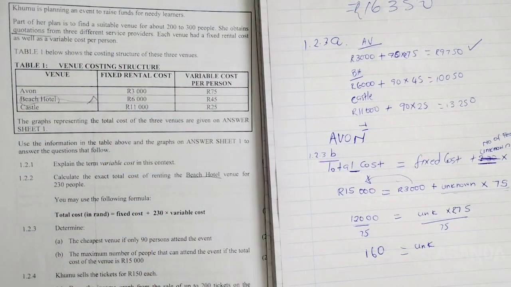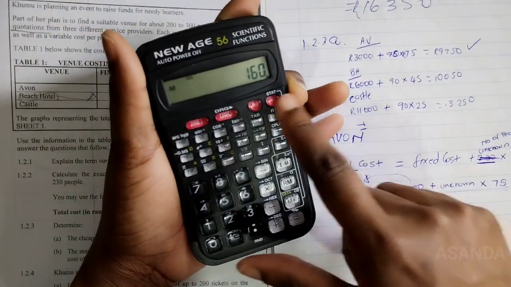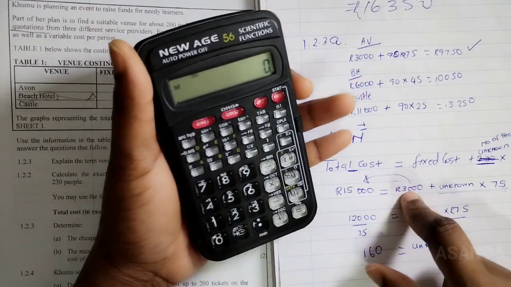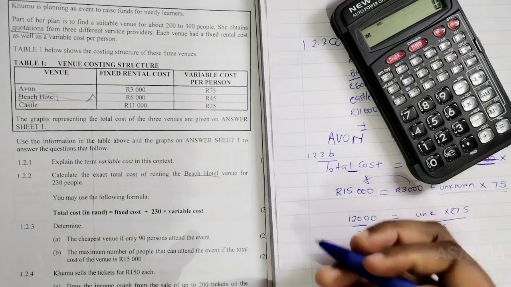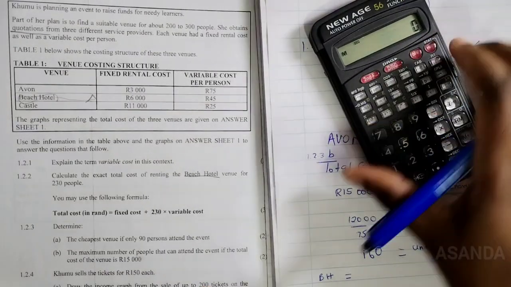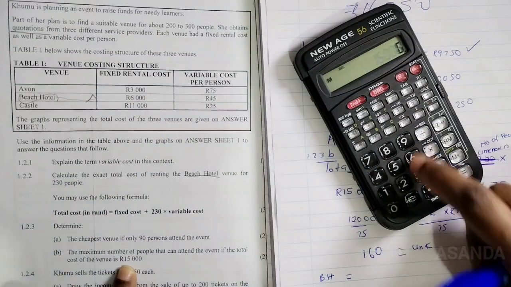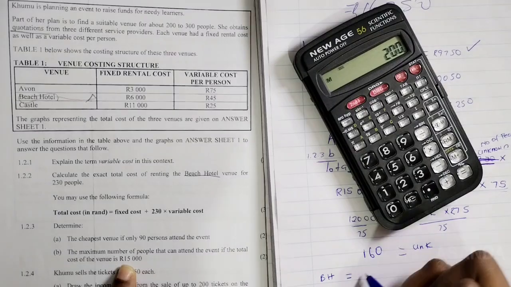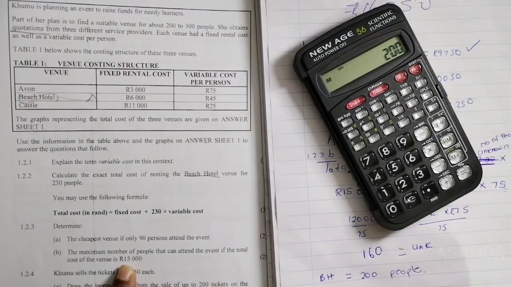Now we're going to do Beach Hotel. It's the same formula for everything. So now you have to remove the fixed cost, because it doesn't have anything to do with the number of people. With Beach Hotel, the cost is 15,000 minus the fixed cost, which is 6,000, and then we divide that by 45, and we get 200 people here. Okay, so there's 200 people here.